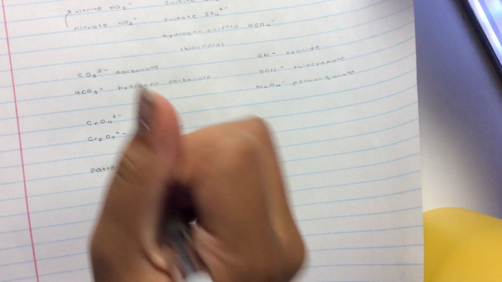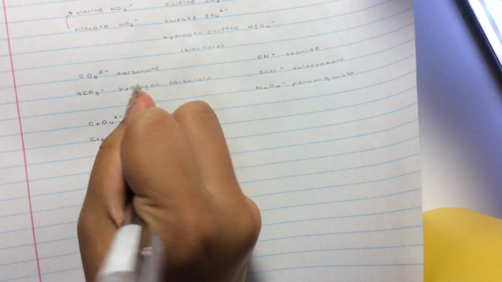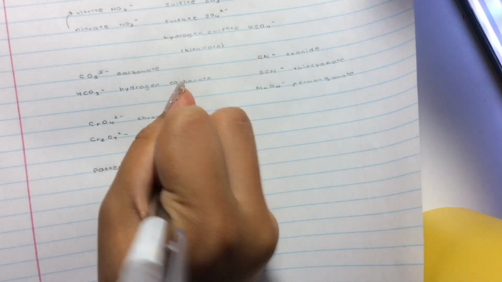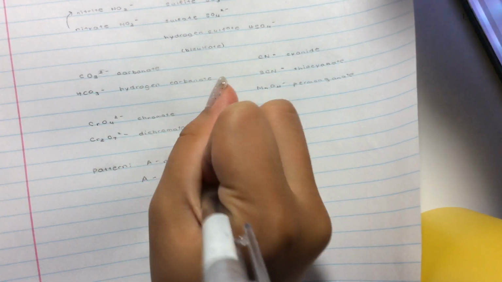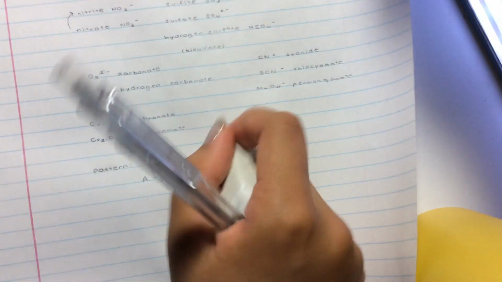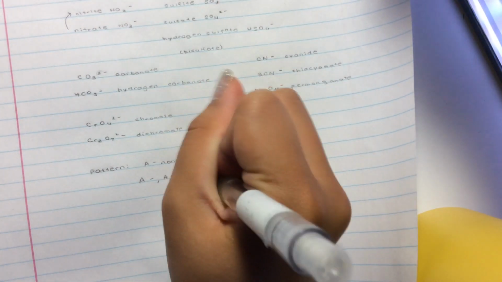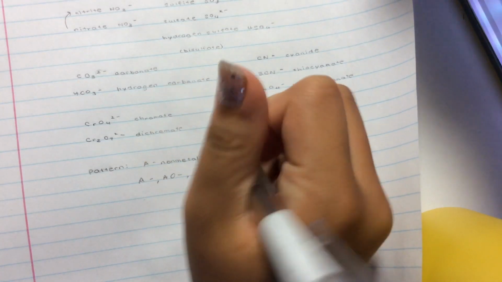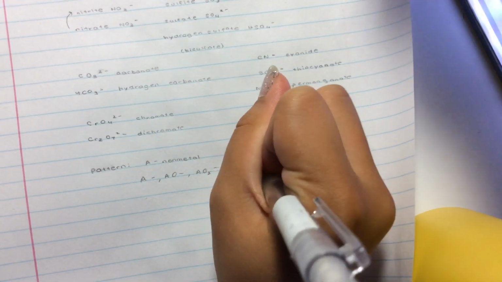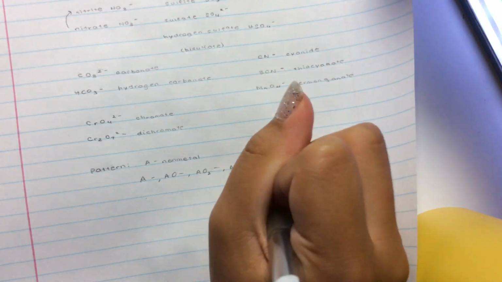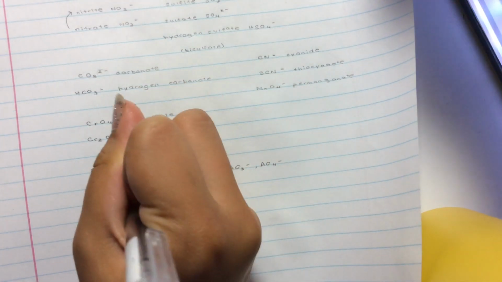So the labeling scheme is A minus, AO minus, AO2 minus. This means this is a subscript. So AO2 minus, AO3 minus, and AO4 minus.